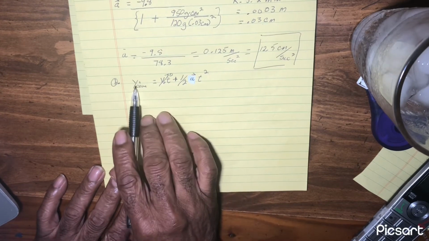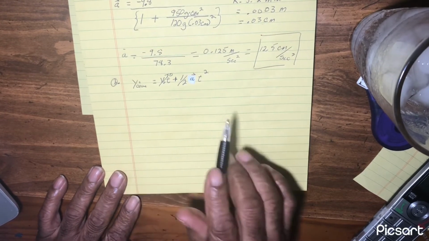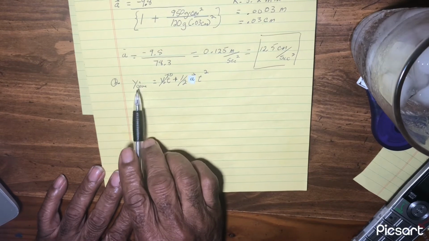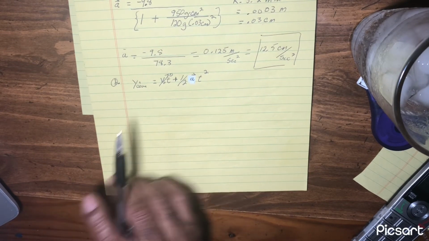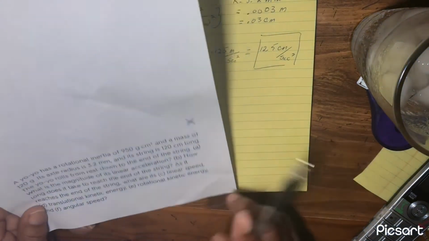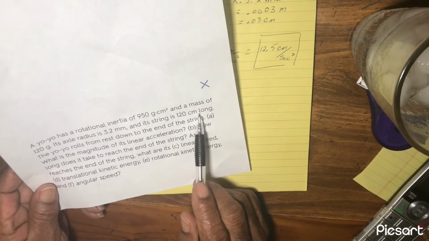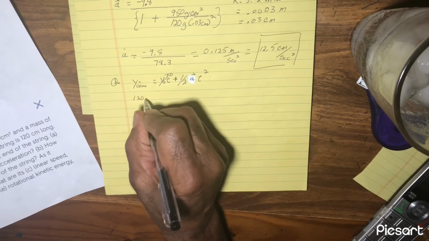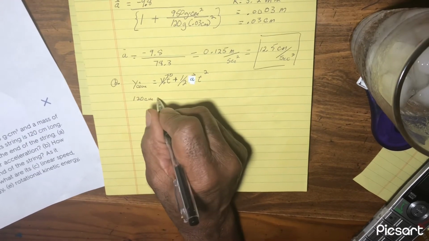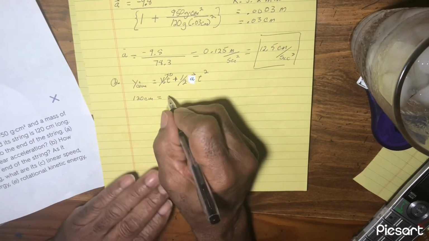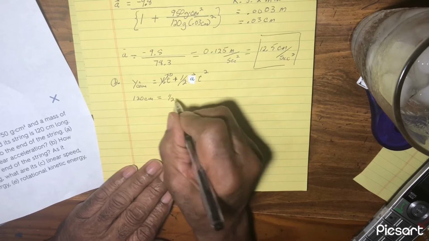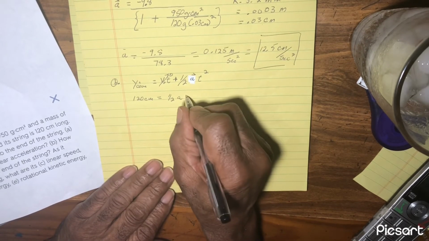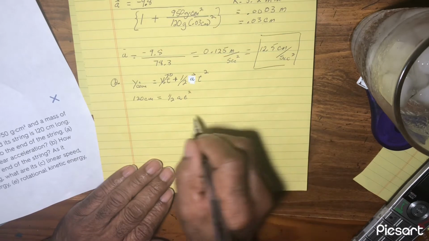We know that y center of mass, the length of that, is 120 centimeters long. So we go 120 centimeters is equal to 1/2 a t squared.